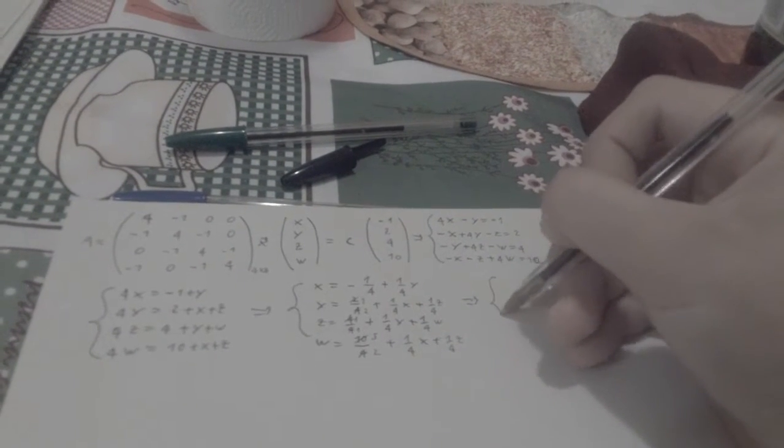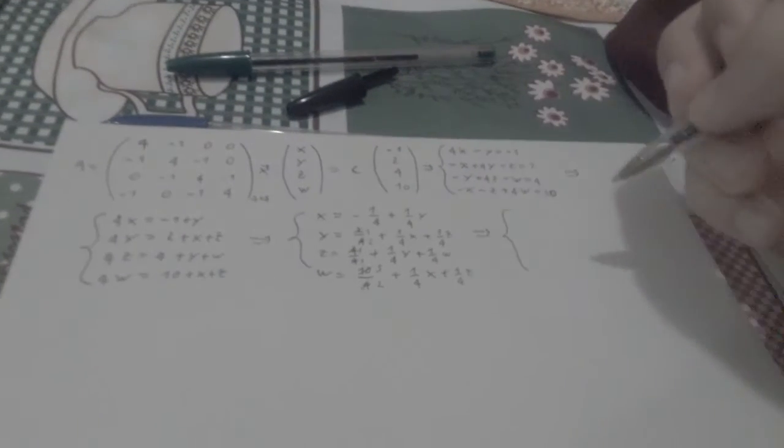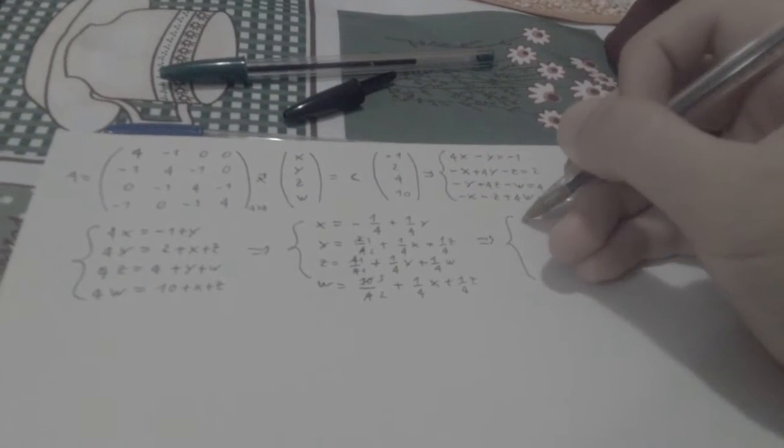Let me write it down once again with all the simplifications done.